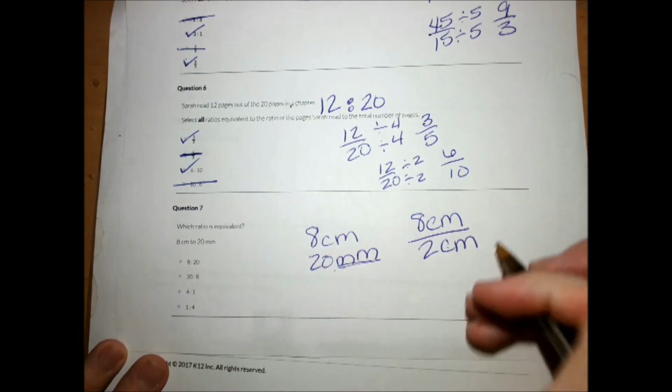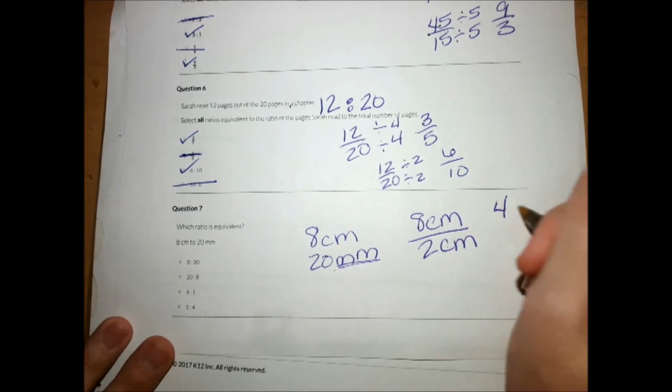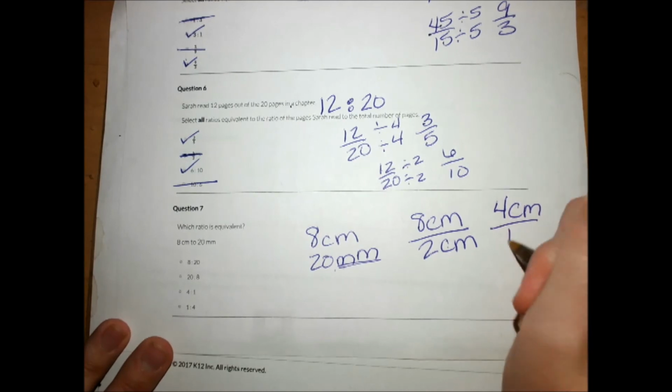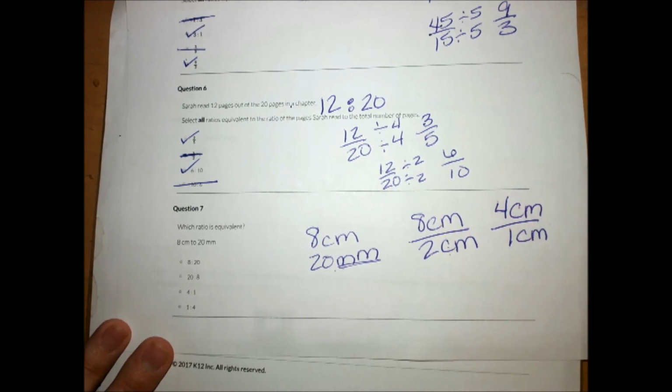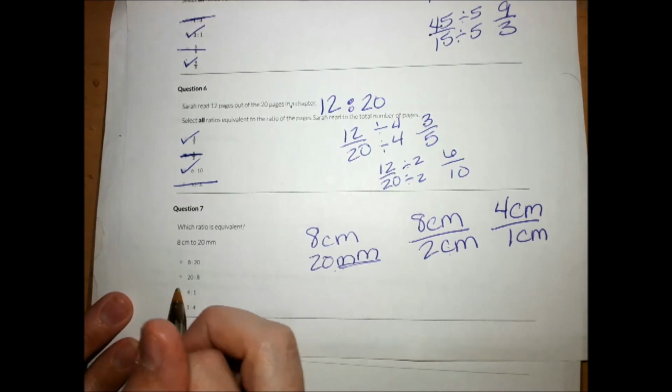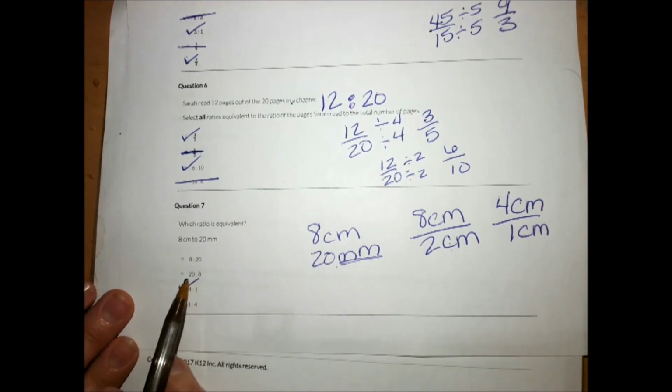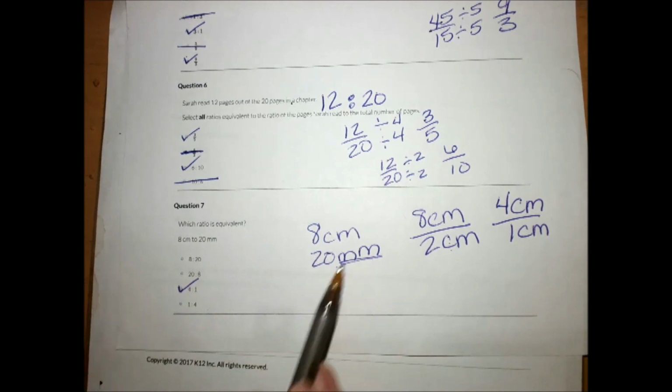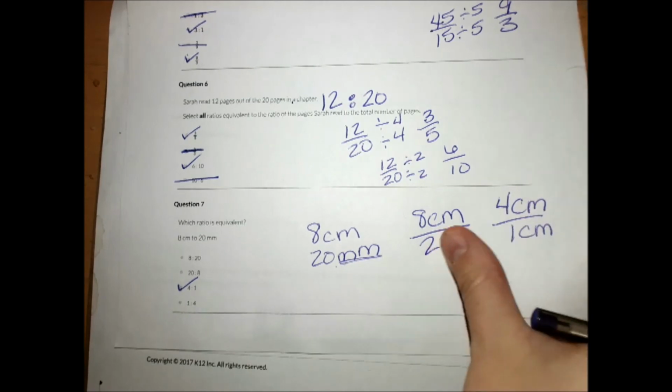So now I can simplify this to 4 centimeters over 1 centimeter by dividing both top and bottom by 2. Okay, so I do see 4 to 1 right there. They tried to be tricky by doing 8 to 20, but remember we have to watch that millimeters there.